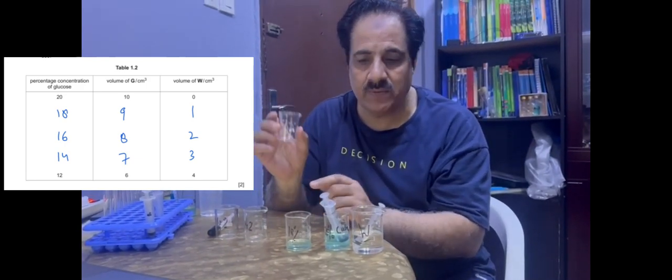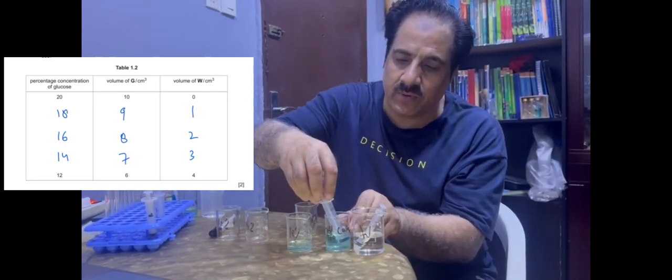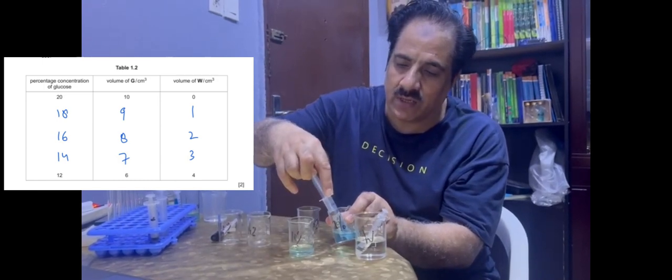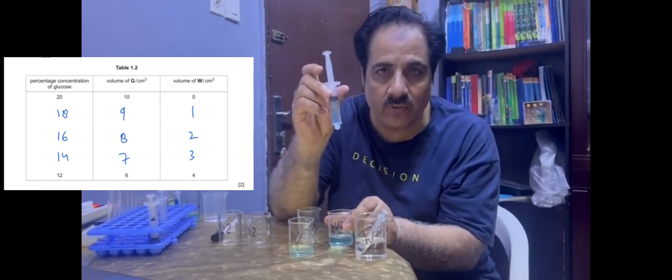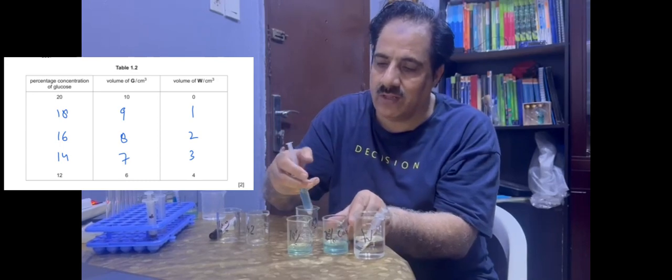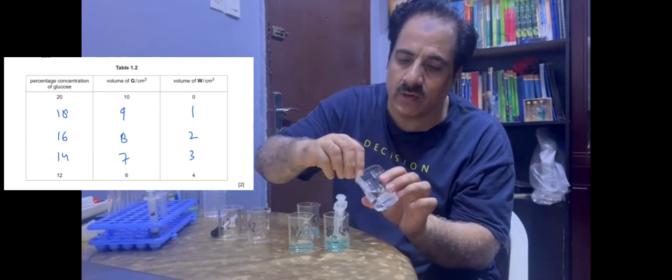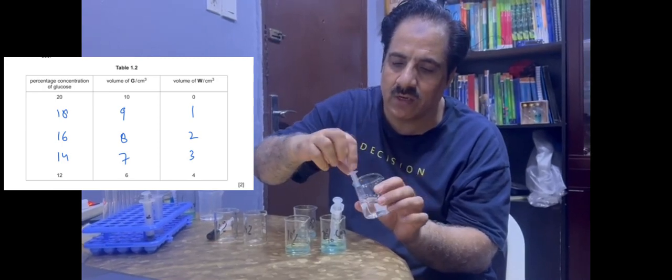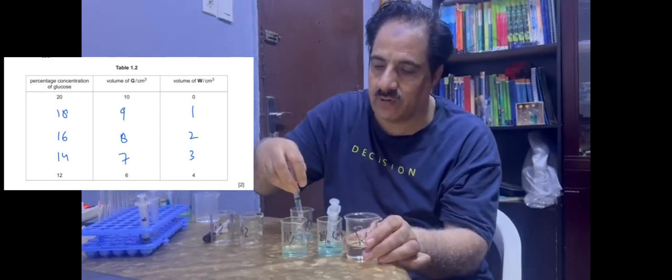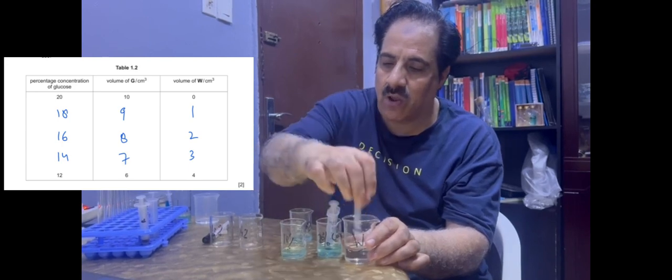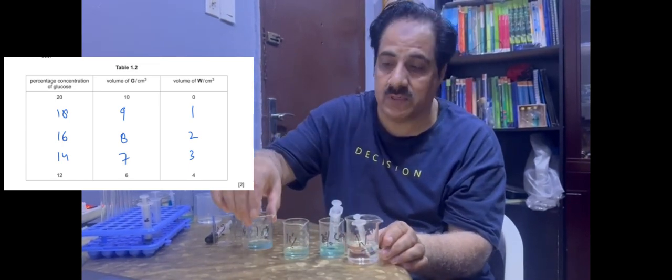In order to make the 16%, we will take 8 centimeter cube as we have made the calculations. This is 8 centimeter cube from the stock solution. We put it in this beaker and we will add 2 centimeter cube of water in this case as the calculations are there. So this is 2 centimeter cube of water. Now this concentration will be 16%.